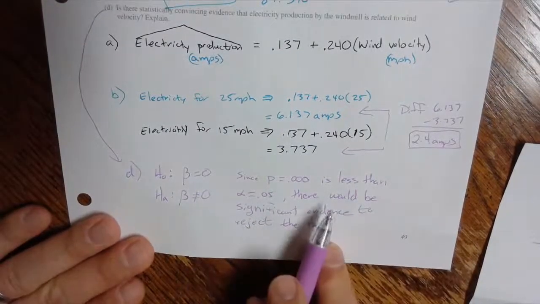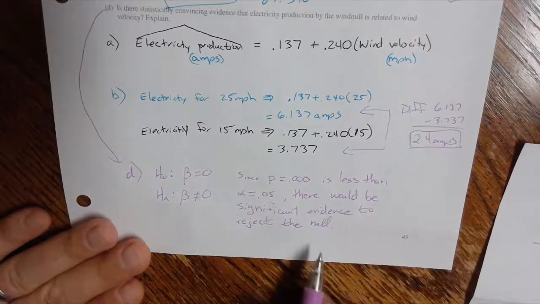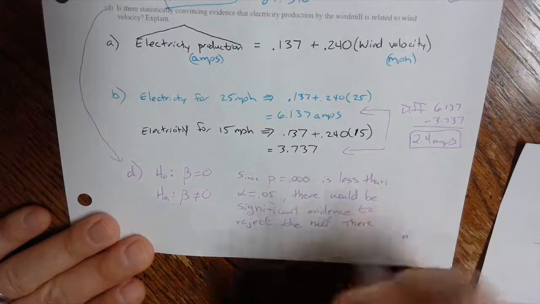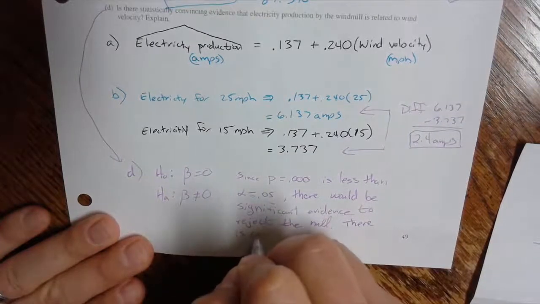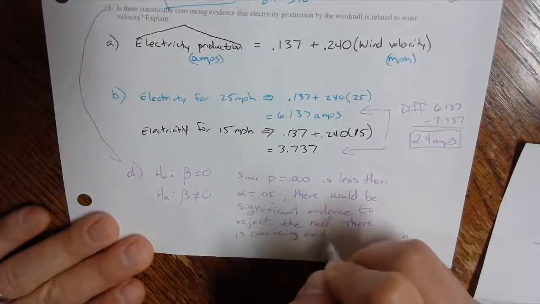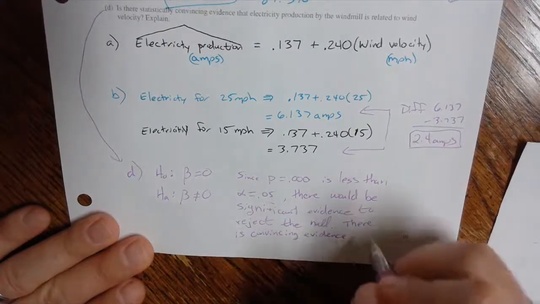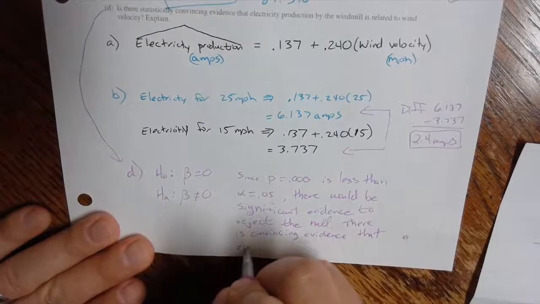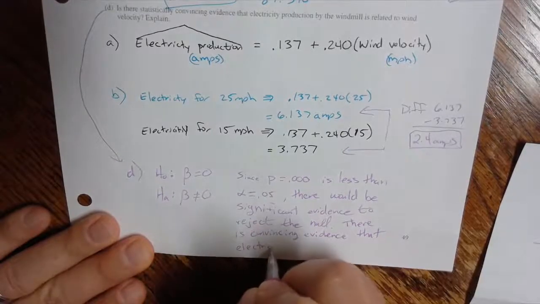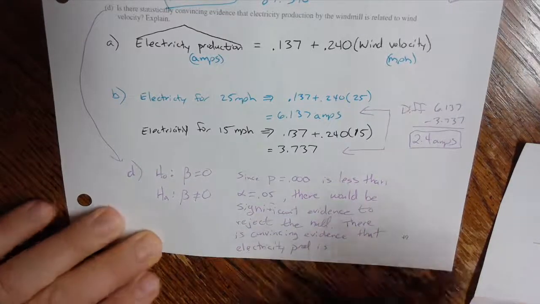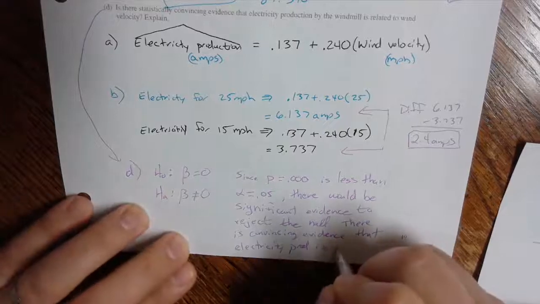And I haven't put it back in context yet, so I do want to make sure that I say that there is convincing evidence that electric production is related to wind velocity.